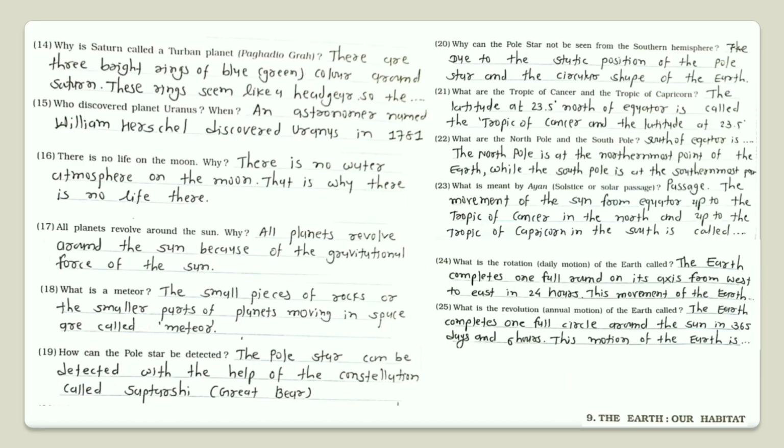14 number. Why is Saturn called a turban planet? Pagadiyo Grah. So there are three bright rings of blue, green color around Saturn. This ring seems like a turban. So Saturn is called a turban planet. Pagadiyo Grah. 15 number. Who discovered planet Uranus, and when? The astronomer named William Herschel discovered Uranus in 1781.